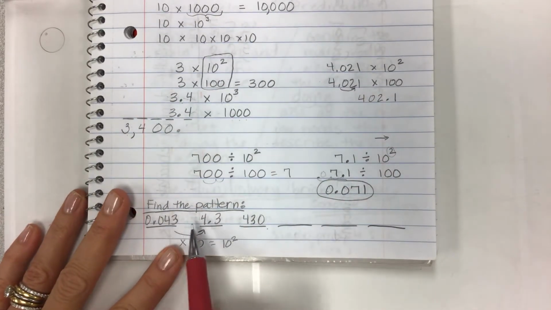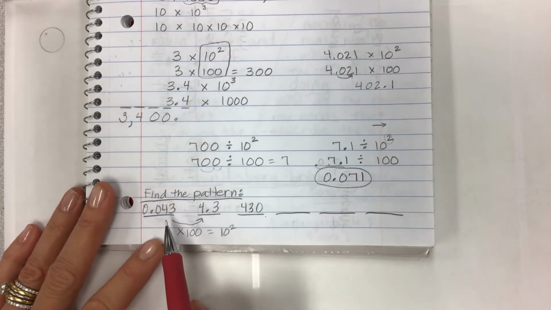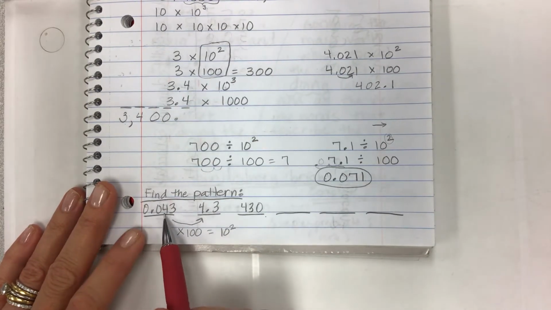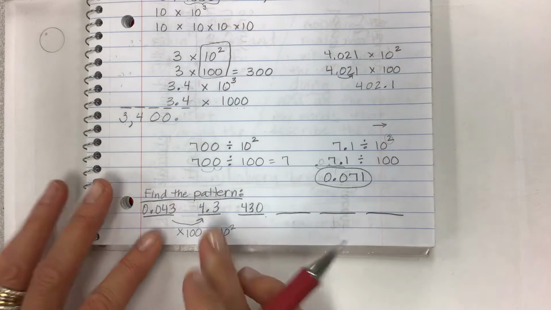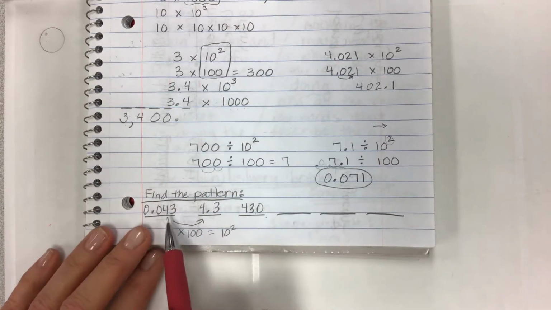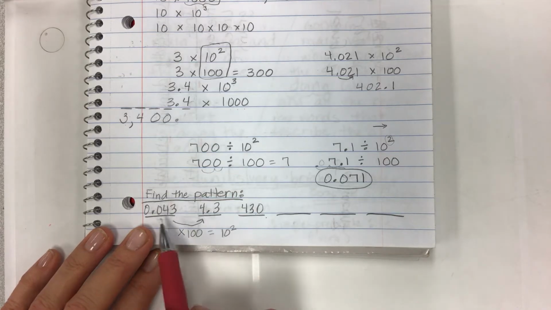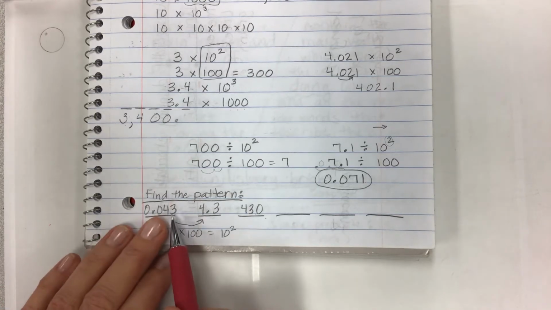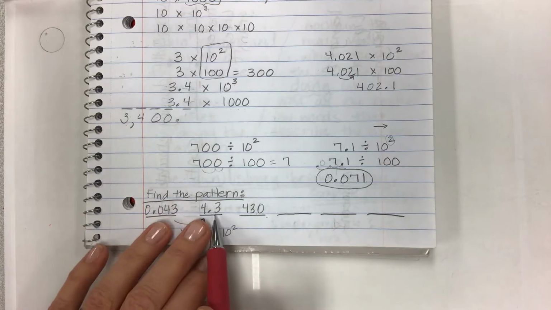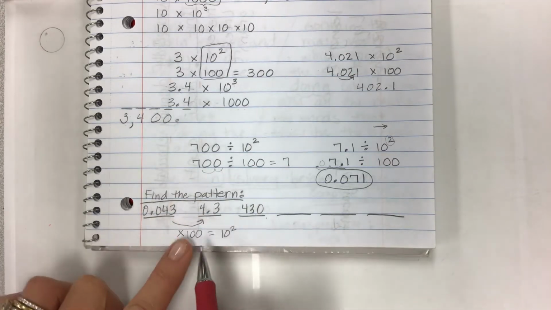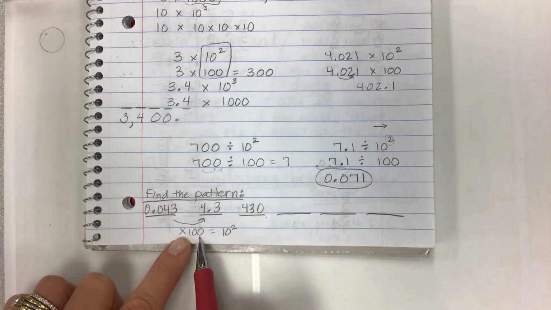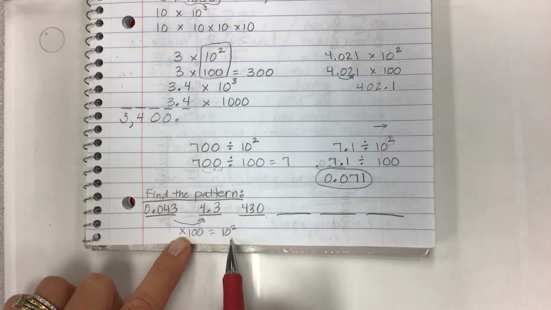The last thing that we do in today's lesson is to find a pattern. And so they'll give you 2 or 3, maybe in a row, maybe they'll skip some. So you have to identify between 2 that are adjacent to each other and what the pattern is. And so if I see a shift, look at the decimal, it went 1, 2 places to the right. That means this little number became 100 times bigger. So the pattern is to multiply by 100, which is equivalent to 10 squared.